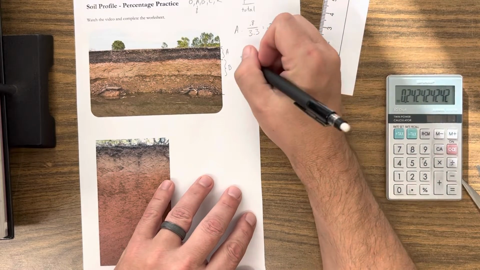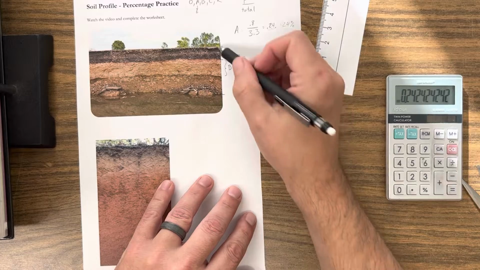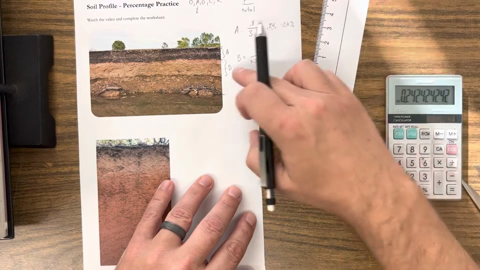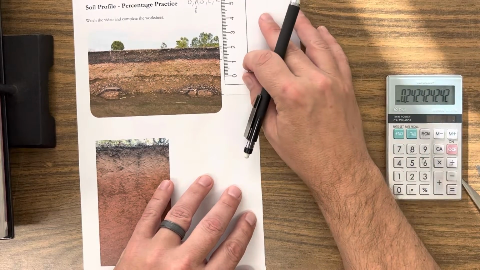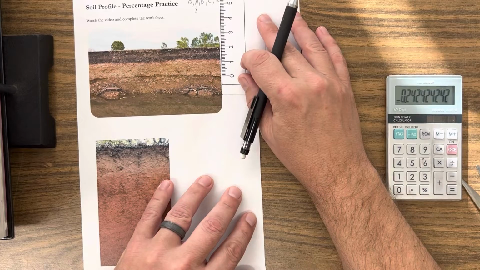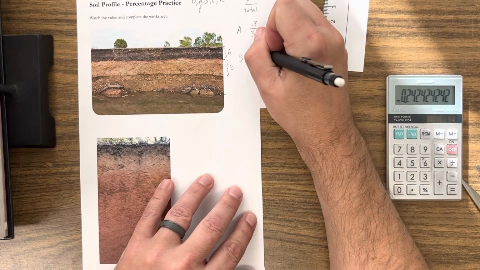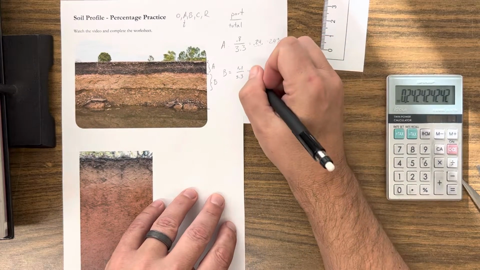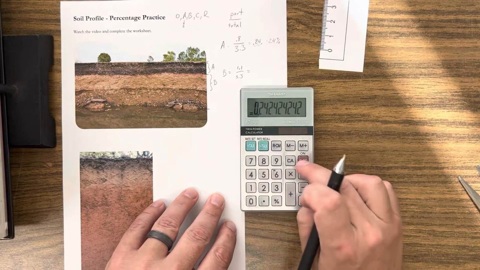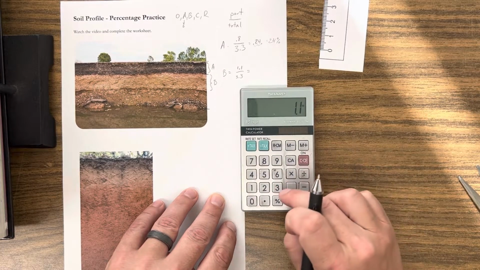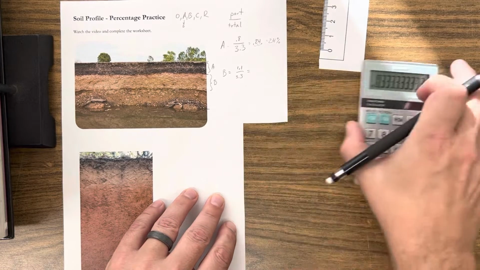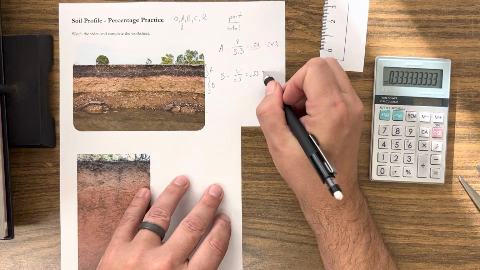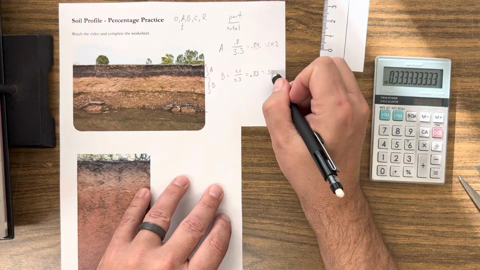Now our total for the B layer is still the same. It's still all over 3.3, right? But now I got to get a measurement for the actual B layer. And it looks like that is 1.1. Okay, 1.1. If I do the calculation, 1.1 divided by 3.3, I'm going to get 0.33. Again, that's not 0.33%. You move the decimal over twice, and that's 33%.